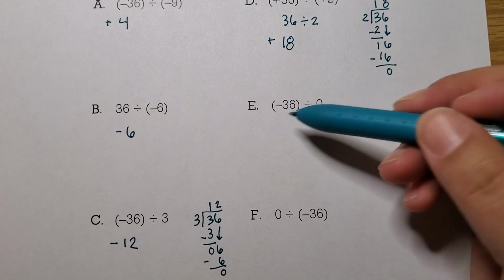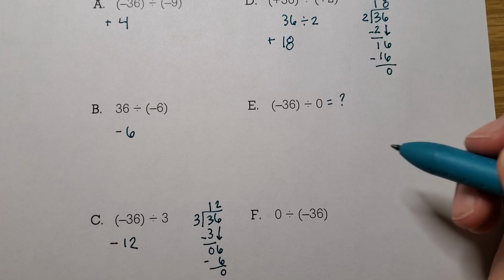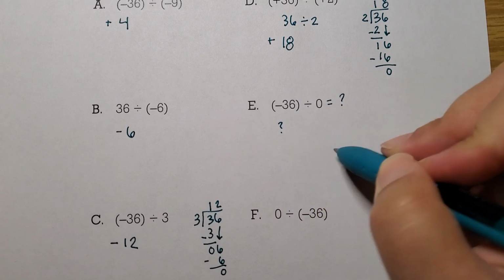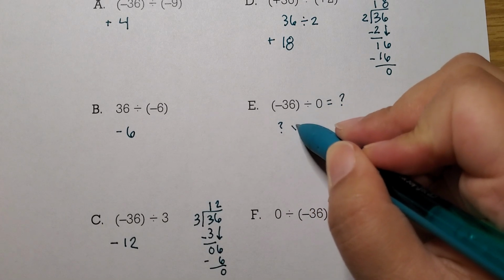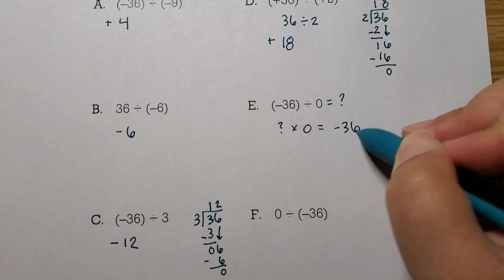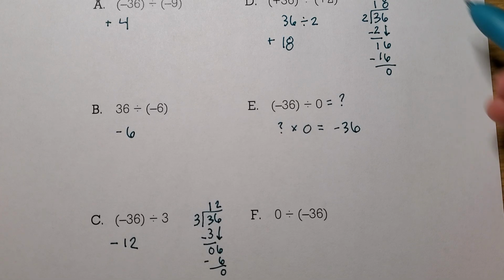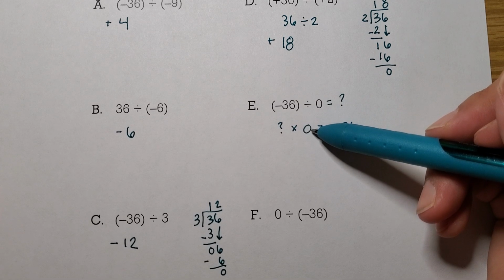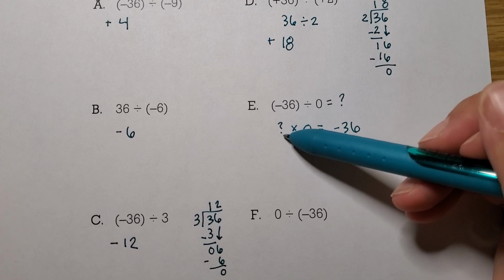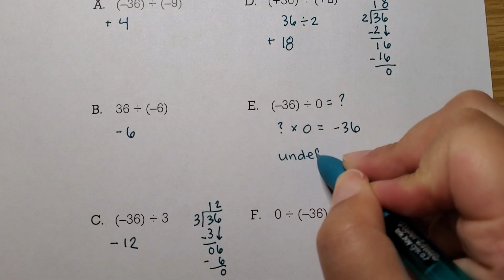In other words, this expression means what number times 0 is going to give you a negative 36. Now the problem here is that anything times 0 is 0. So there's no number I can put here. So this is undefined.